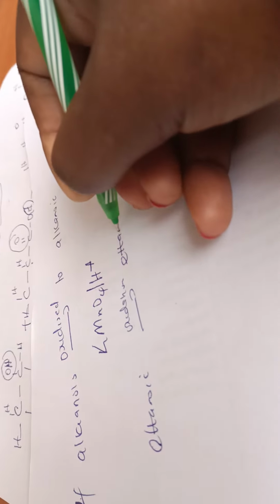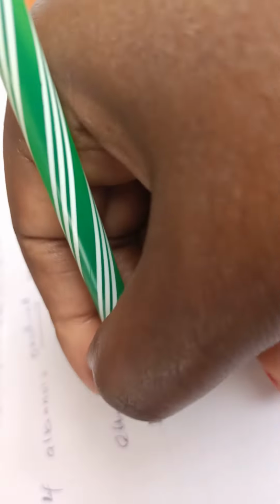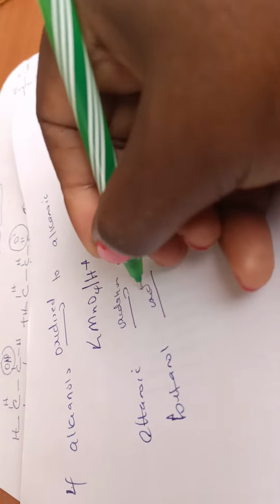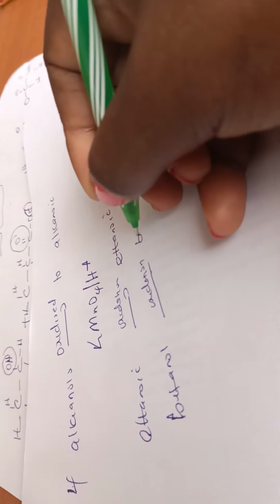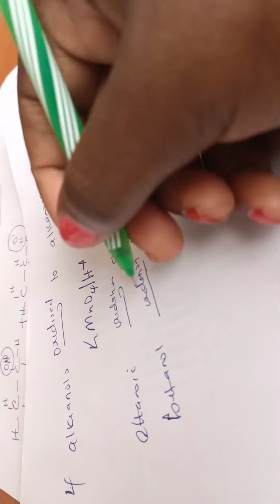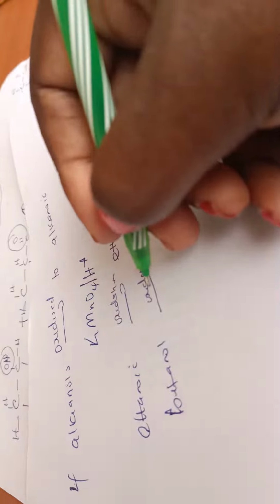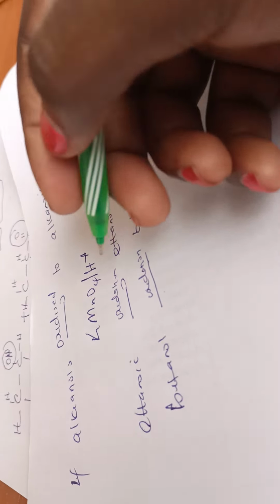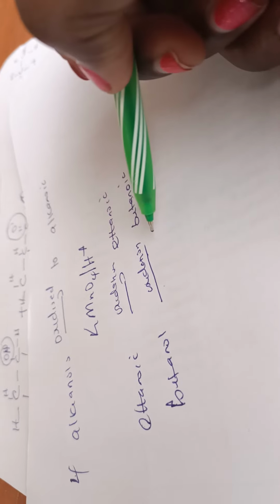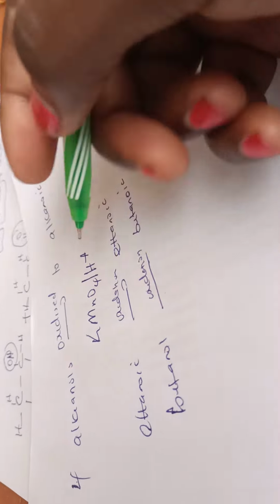This means when I have ethanol, it undergoes oxidation to become ethanoic acid. And also when I have butanol, it undergoes oxidation to butanoic acid. For this oxidation to occur, there must be an oxidizing agent. We normally use 2: 1, acidified potassium manganate (VII); 2, acidified potassium dichromate (VI).